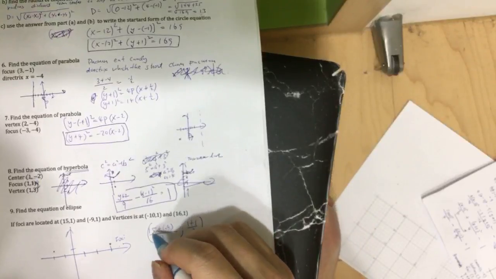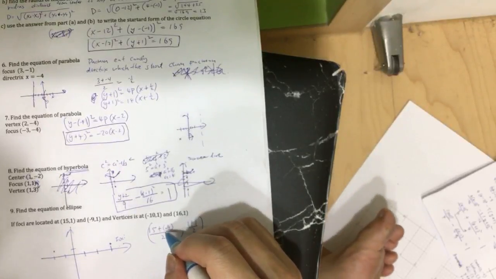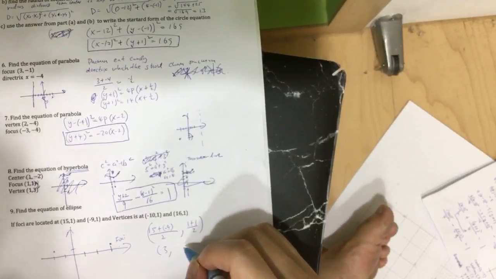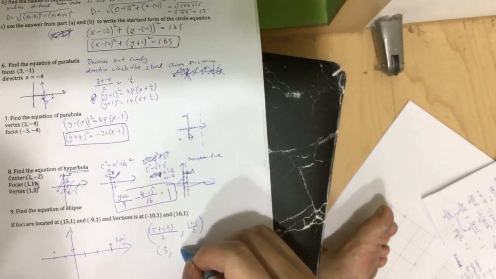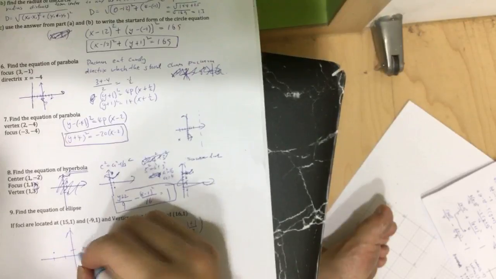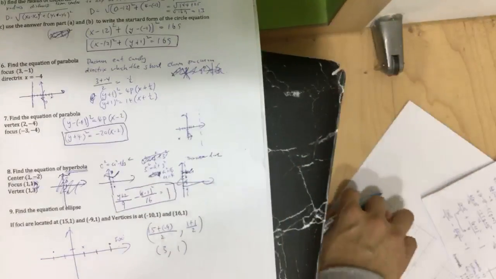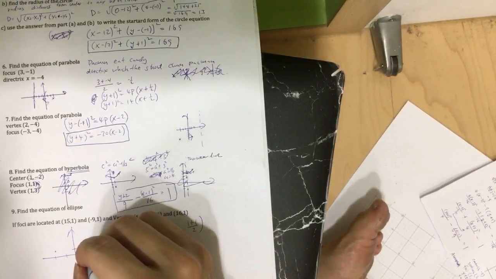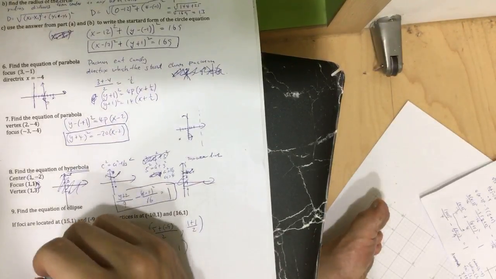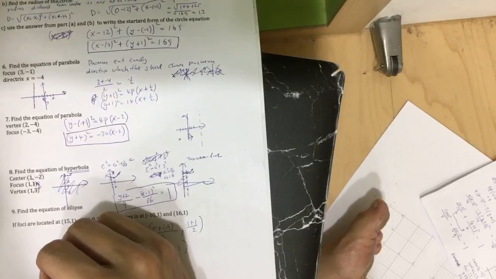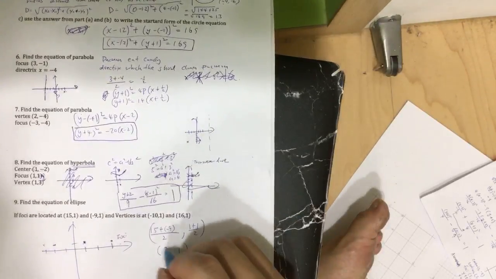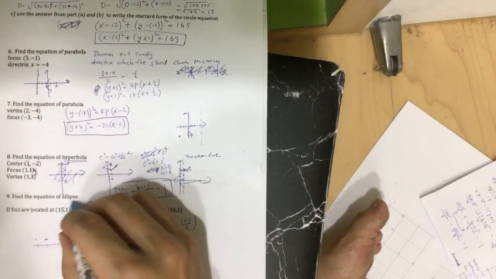So that's equal to 15 minus 9 is 6, 6 divided by 2 is 3. And this one is going to be 1. So 3, 1 kind of makes sense. 3, 1 is over there, or roughly here. Negative 9 should be all the way here. But here is going to be the midpoint between these two.